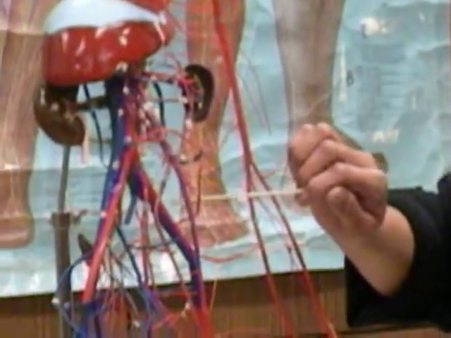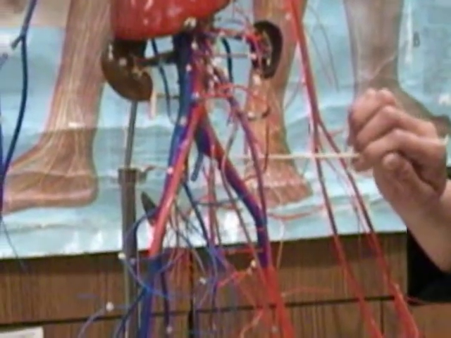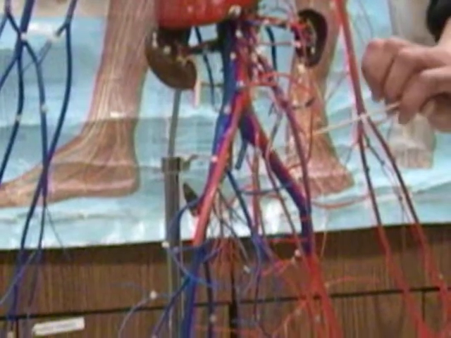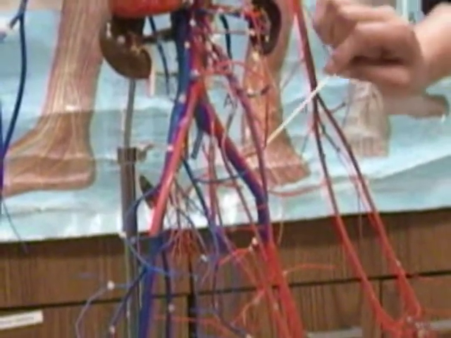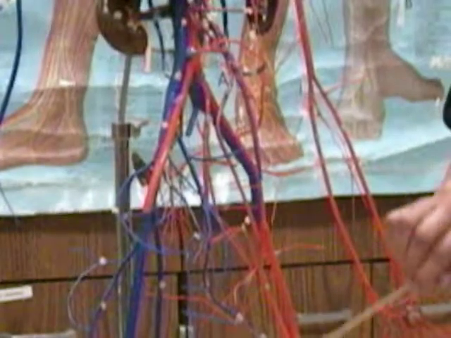Then external iliac is 113. It's kind of erased there, so I'm not sure. But then 102 is the internal iliac. Correct. Going down, 115 is the femoral artery. Further down by the knee is the popliteal artery.